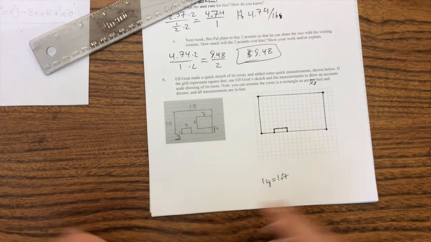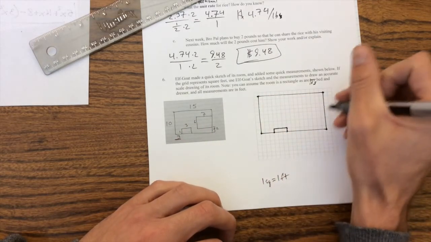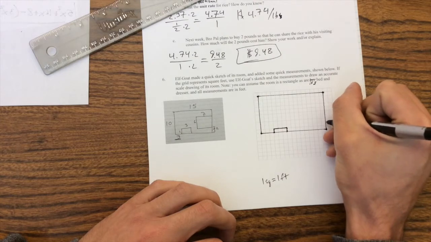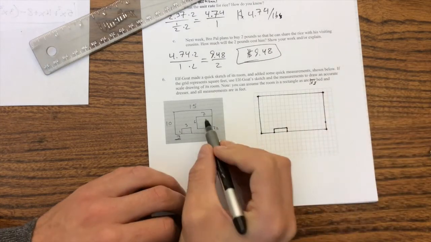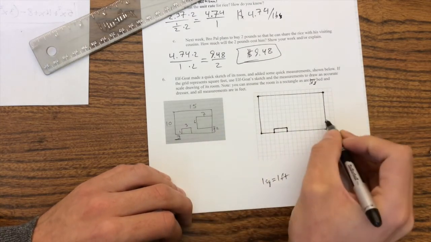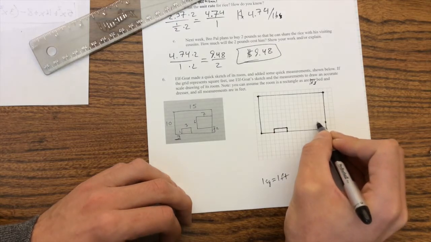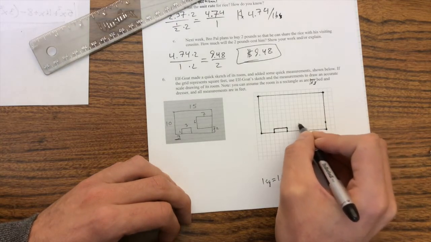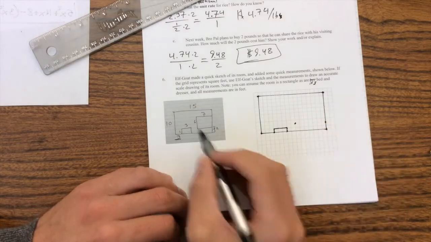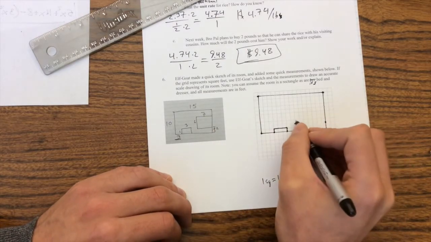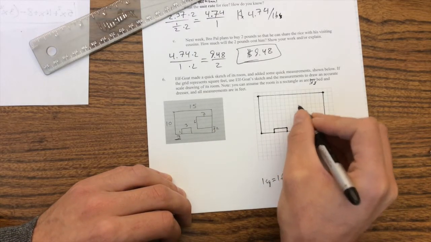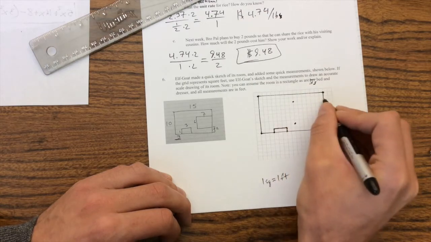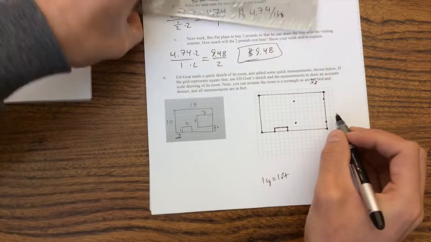Next, I need to do the bed. So the bed we can see is 2 feet from the wall over here. So if I go up 1, 2, that's where it's going to start. It's 7 feet. We're assuming it's a rectangle. So we're going to come down 7 feet long. 1, 2, 3, 4, 5, 6, 7. And we're going to go up 6 because it's 6 feet wide. 1, 2, 3, 4, 5, 6. There we go on that side.